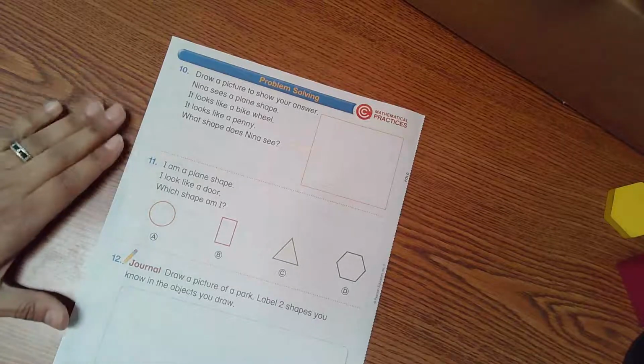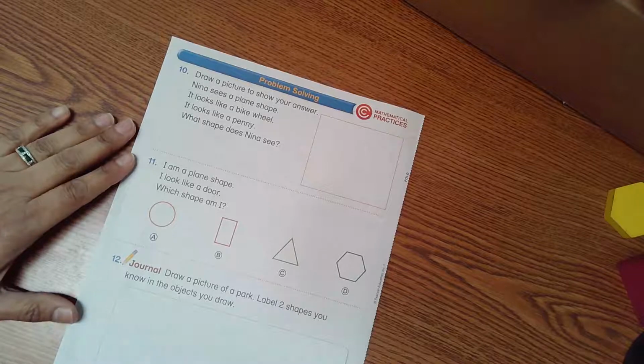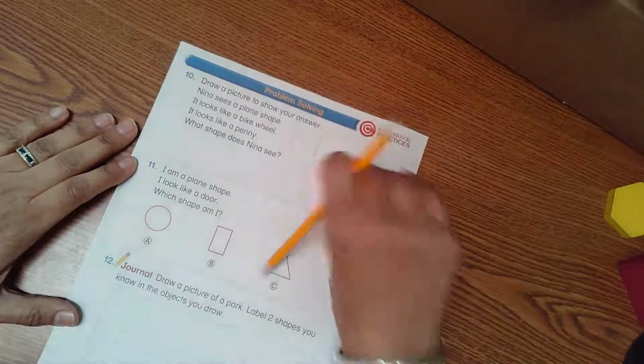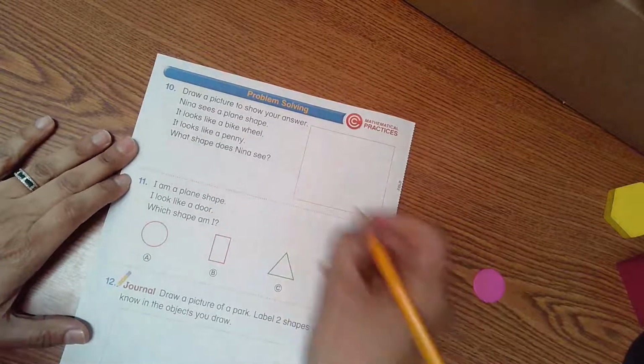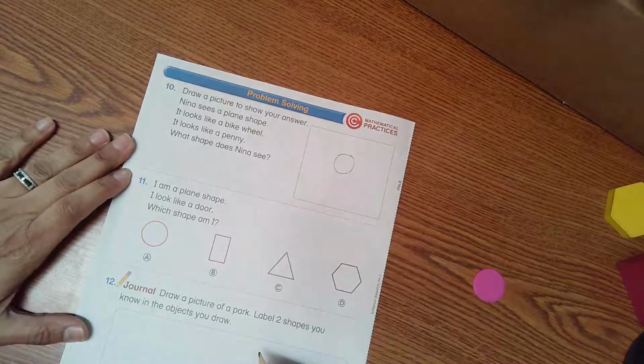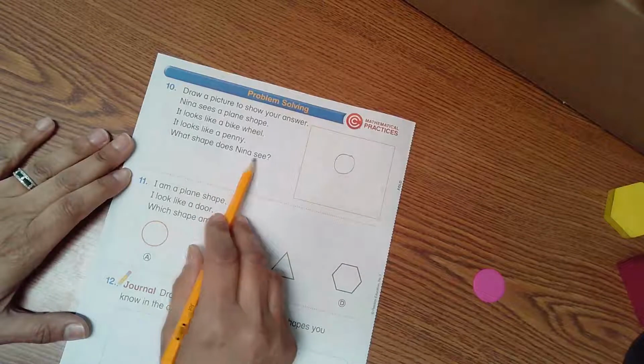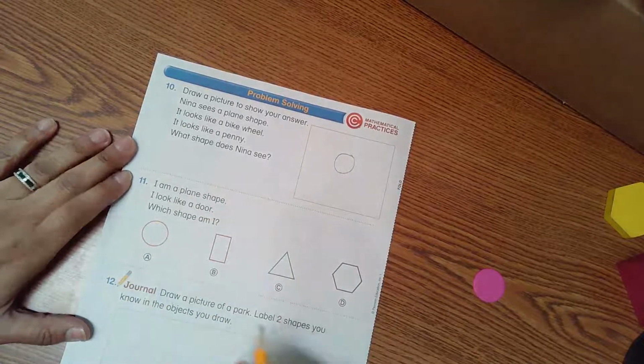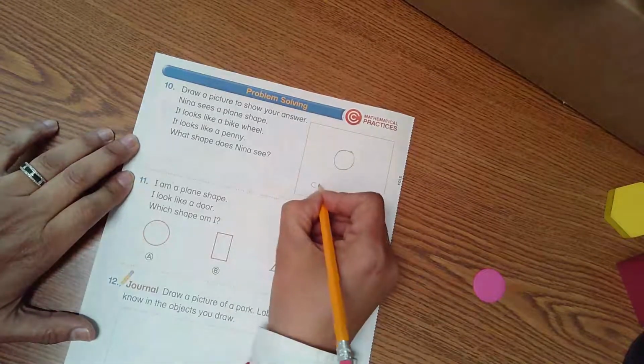What's the shape of a penny? Very good. Circle. So I'm gonna draw a circle. So let's see, what shape does Nina see? She's seeing a circle. And then I can write underneath here, circle.